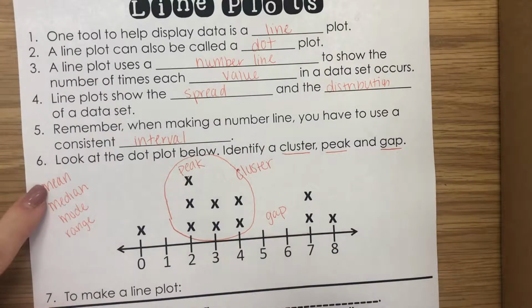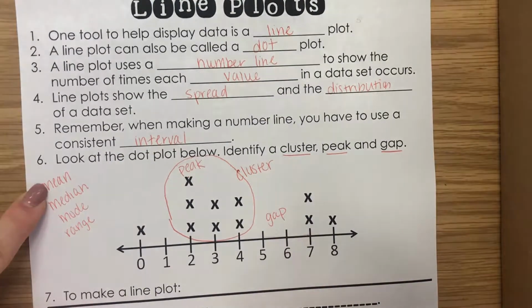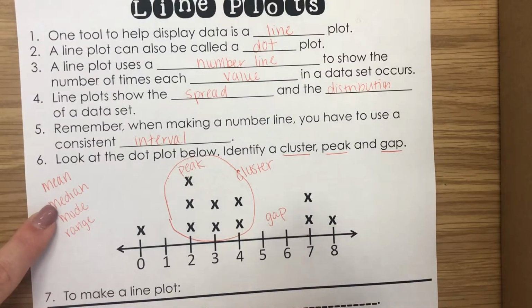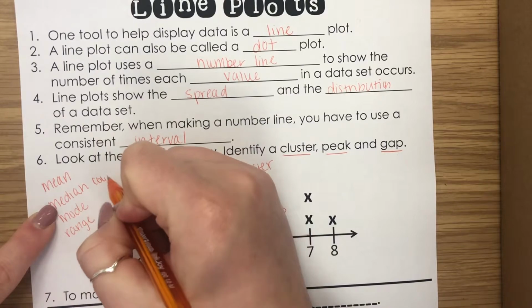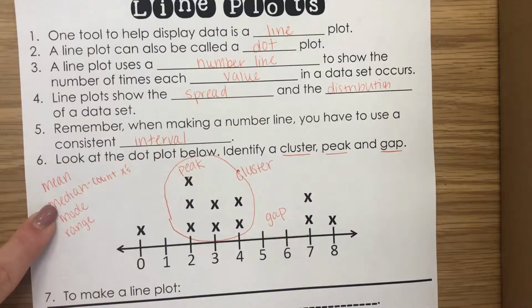Okay, the mean is what it is. You have to take the values, add them together, and divide by how many values you have. So no real trick there. But for the median, you can count the x's. And we did that yesterday, if you remember, on some of the dot plots that we've seen in those questions.